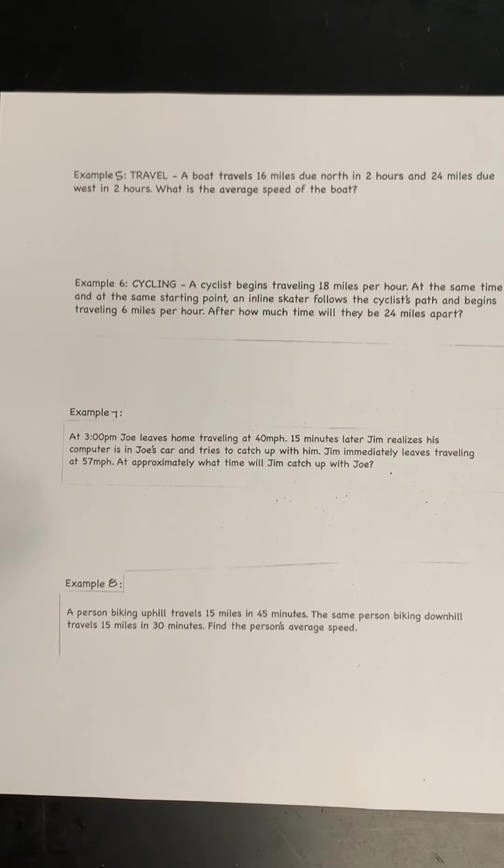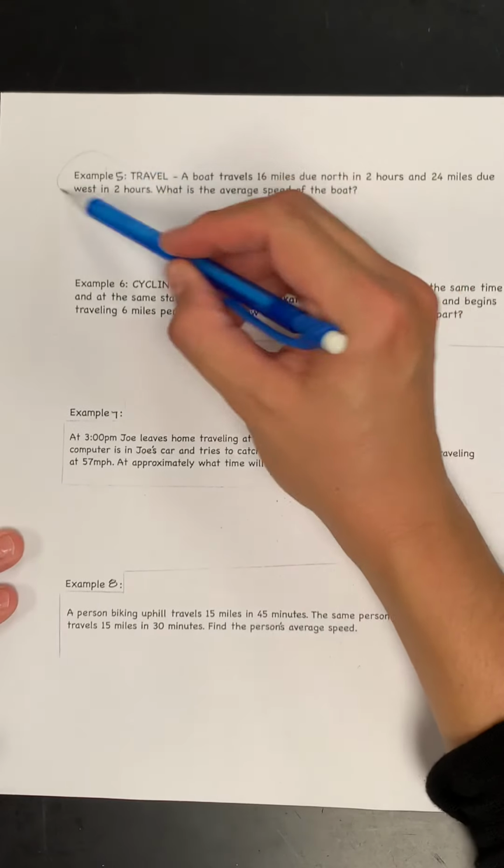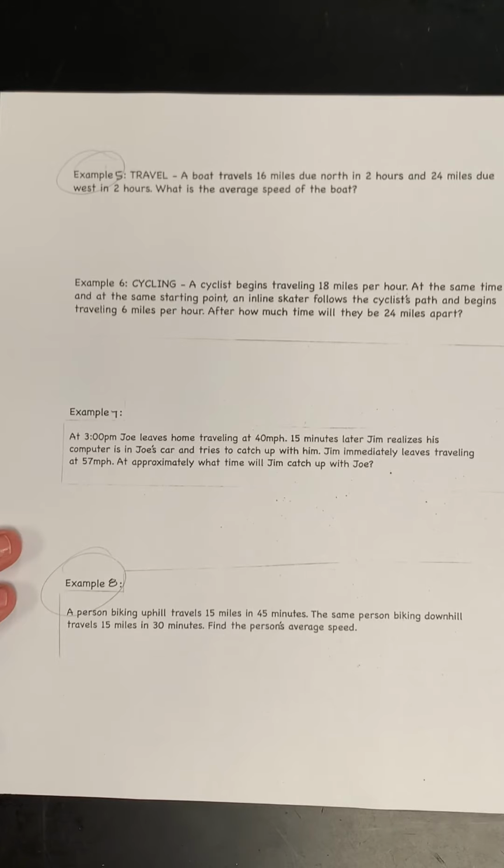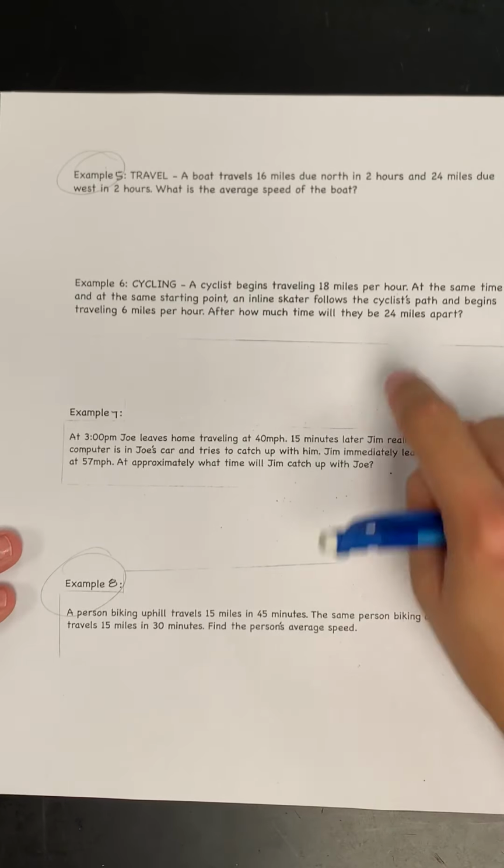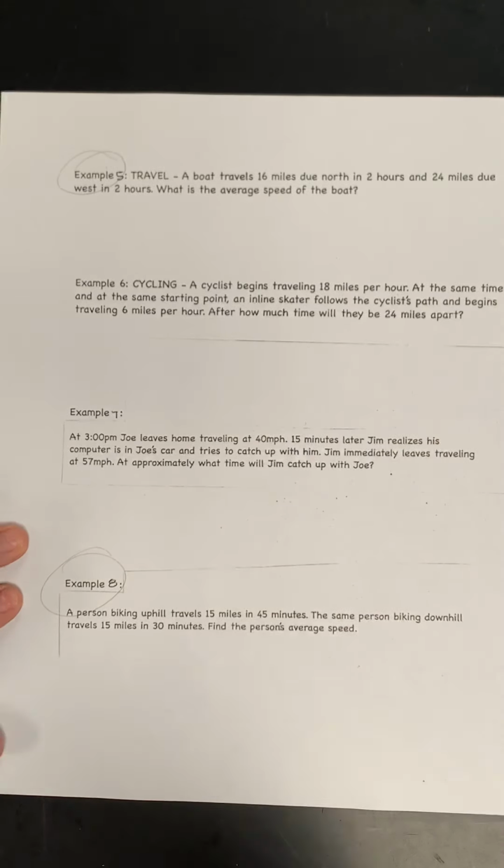We'll go ahead and try another one. That's actually, this example 5 and example 8 is gonna go back to what we were doing for the first part of the lesson. So we'll work on 6 and 7 first, and then we'll go back to 5 and 8.